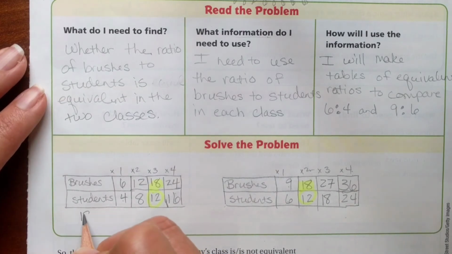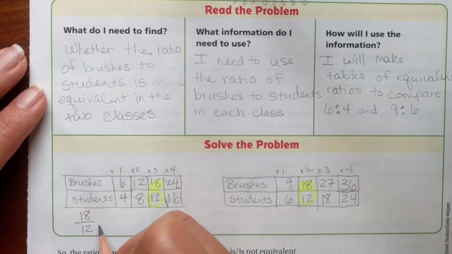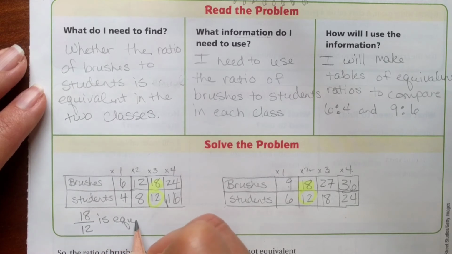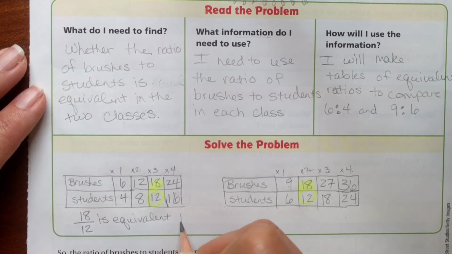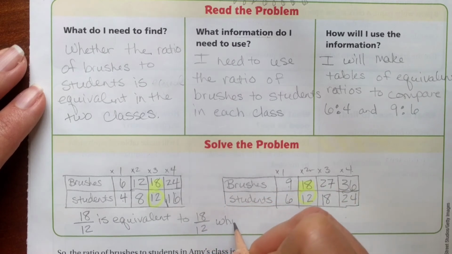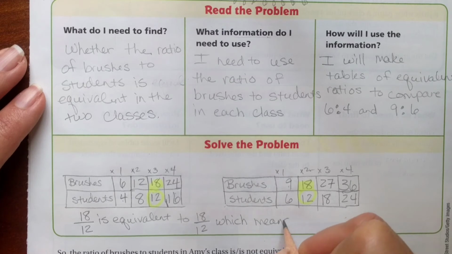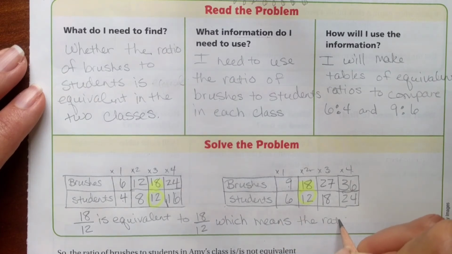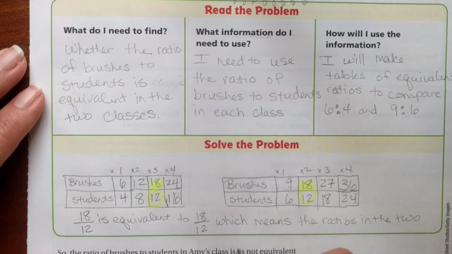So 18 to 12 is equivalent to 18 to 12, which means the ratios in the two, sorry, I ran out of room, tables are equivalent.